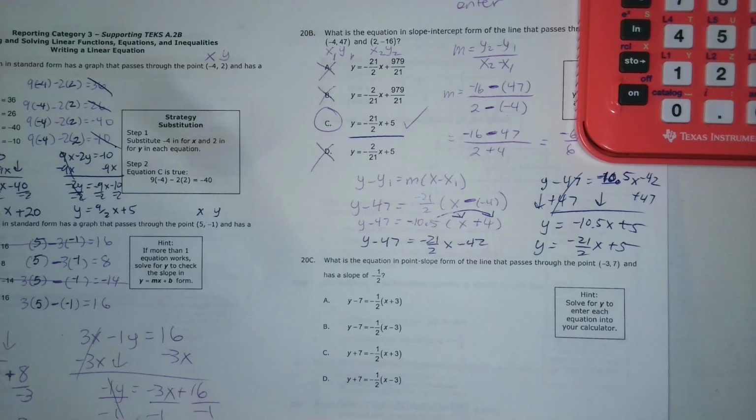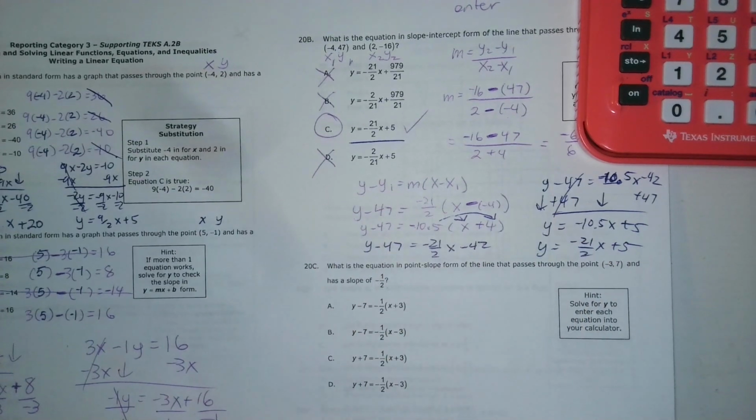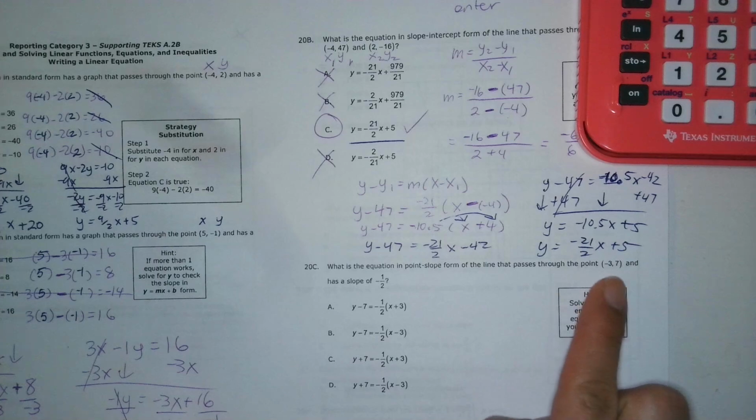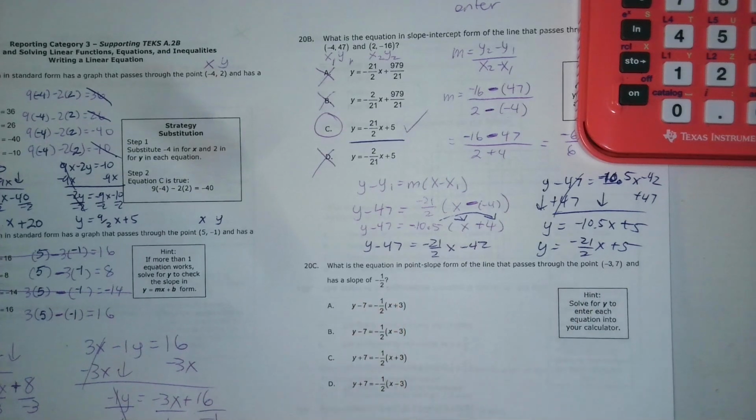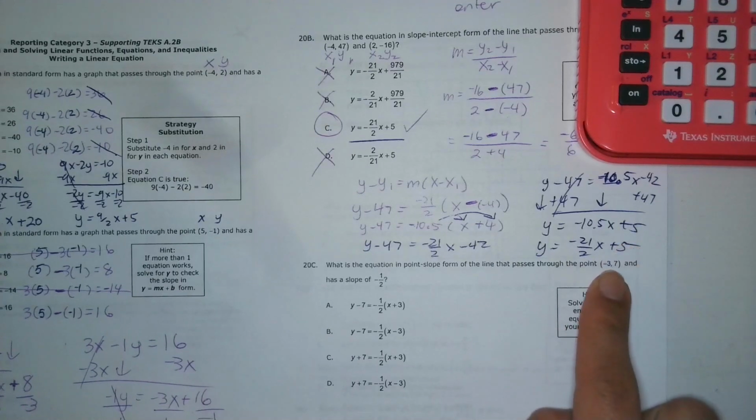Now, that skill I just demonstrated, we're going to do it again. We see it over here in the parentheses. It says here, what is the equation point slope form of the line that passes through the point negative 3, 7 and has a slope of negative 1/2? Now, this hint says solve for y to enter each equation into your calculator. That way you can match it up.